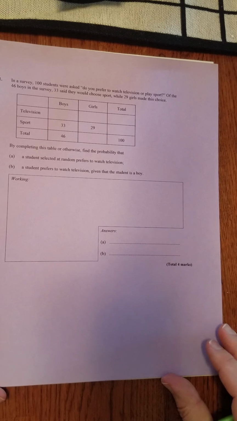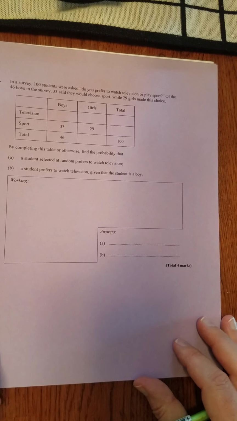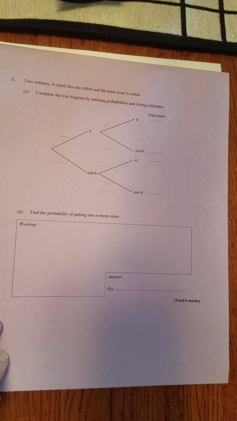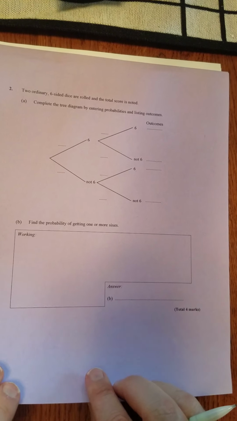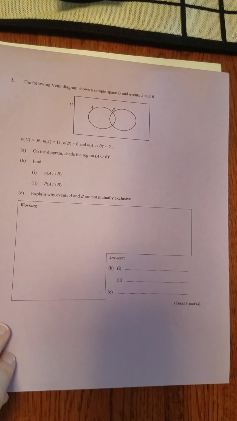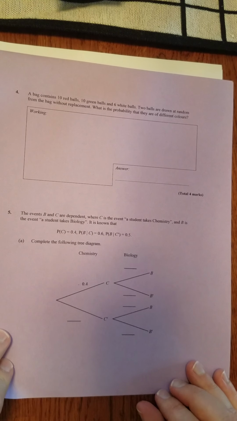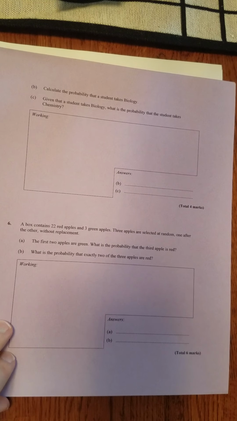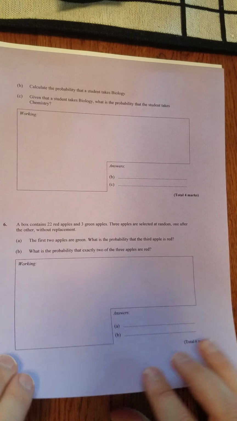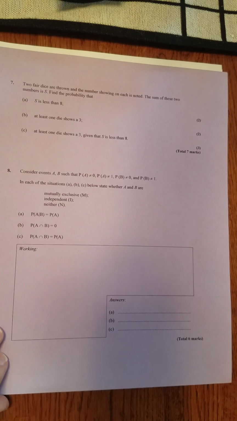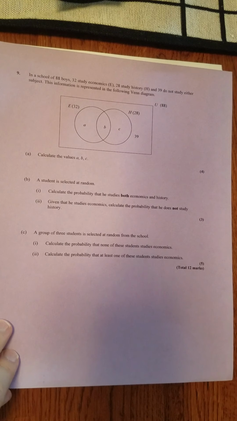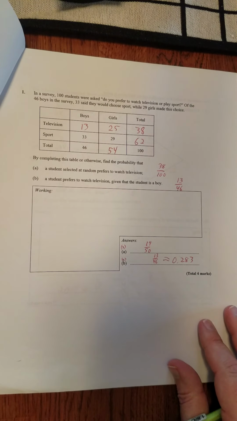So again, you can pause it to get the questions down. I guess I don't need that page. All right, so here's questions. And then here comes the answers.